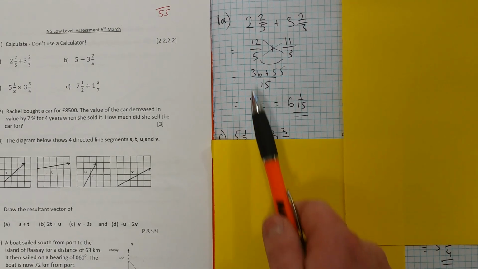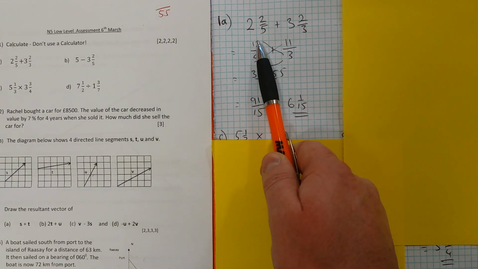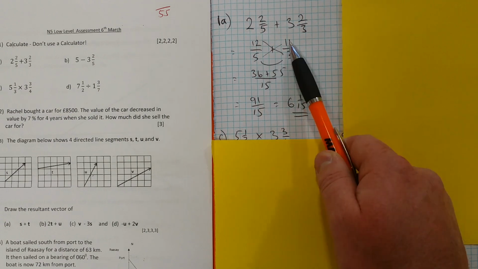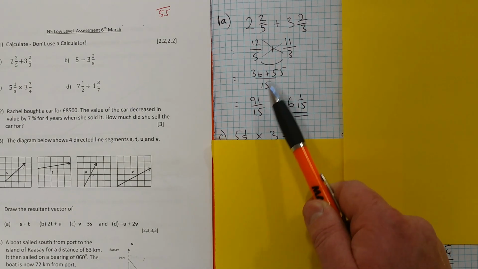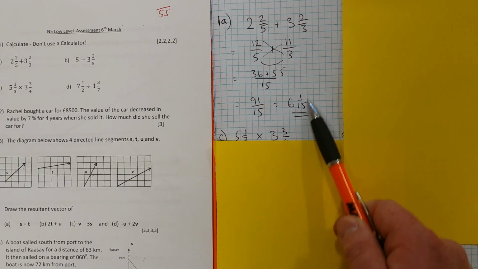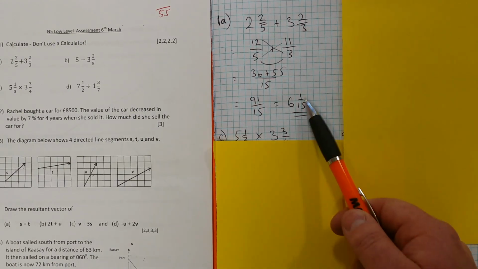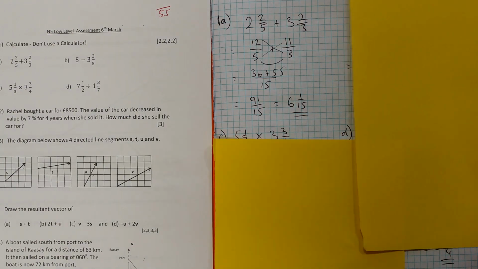And then use your smile and a kiss. Smile for the bottom, 5 times 3 is 15. And then your kiss, 12 times 3 is 36. 5 times 11 is 55. This gives you 91 over 15, which is 6 and 1/15. 15 goes into 96 times, and there's 1 left over, 1/15.